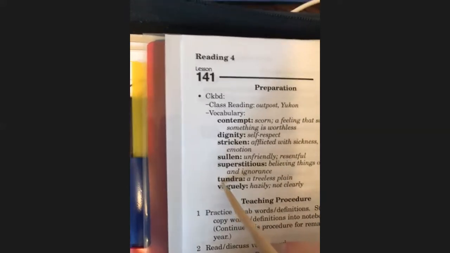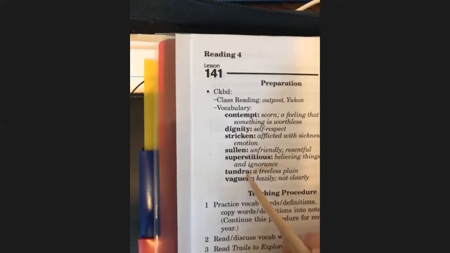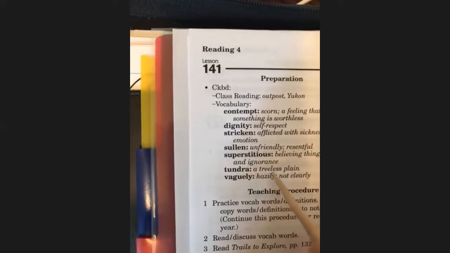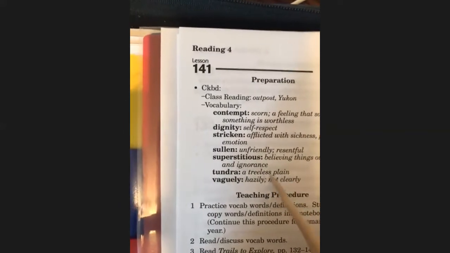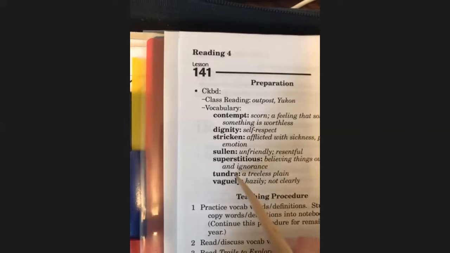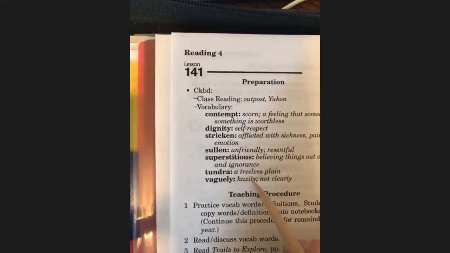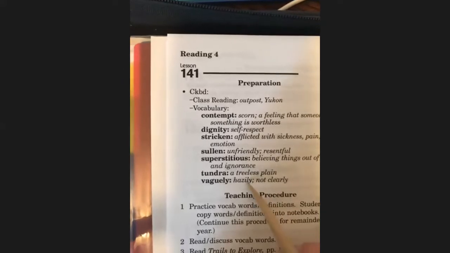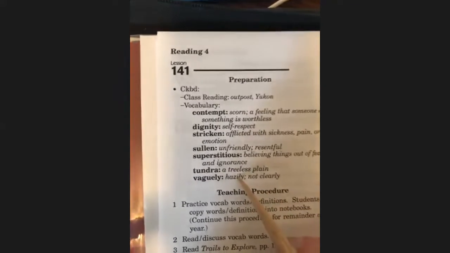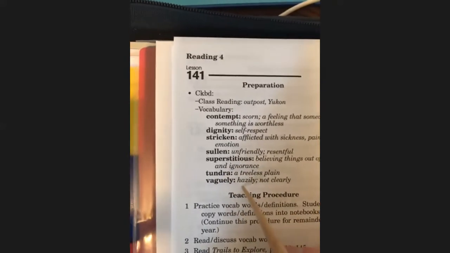Tundra, I think of the snowy owl when I think of this word. It is really something. When I think of those white owls, it's a treeless plain, so there aren't many trees at all up there, but it's very cold, and you'll see the snowy owls living in the tundra. Vaguely, when you think of a haze, a fog, something that's not clear, in your mind there's like this haze or this fog. Another big word, ambiguous maybe, but it's vaguely not clear.